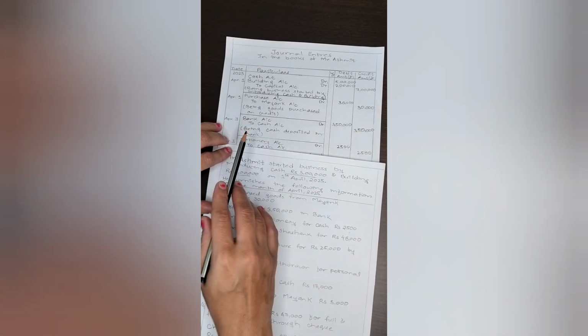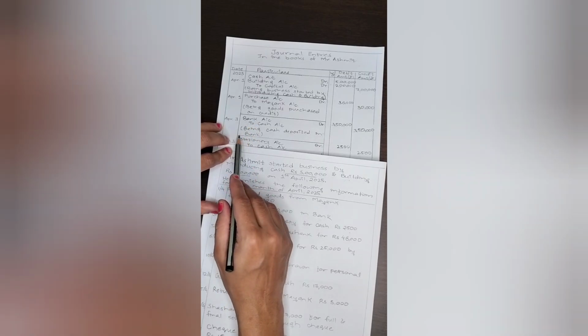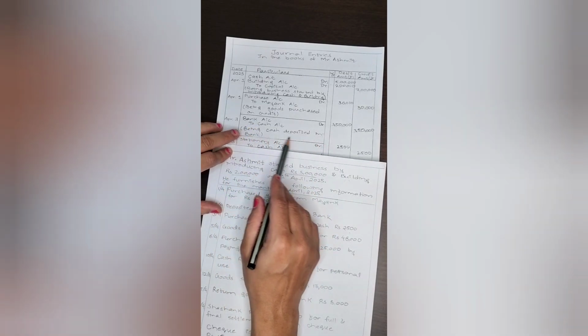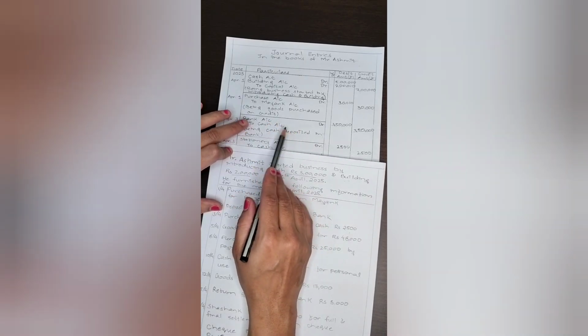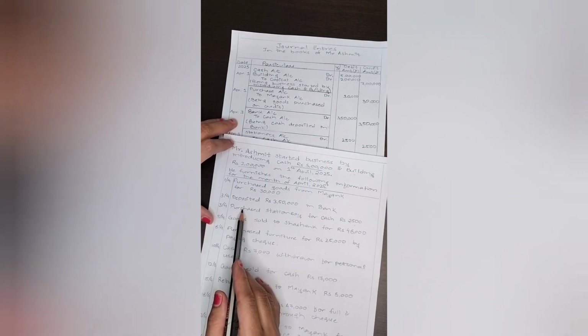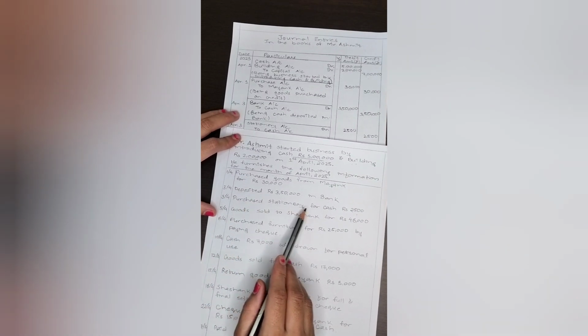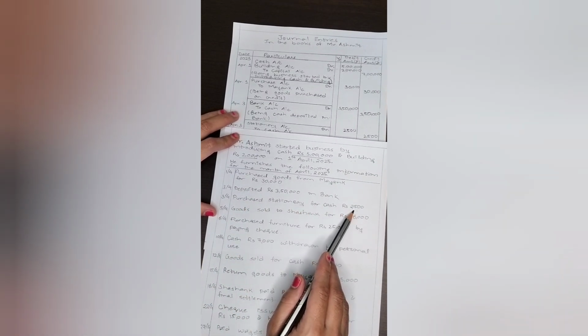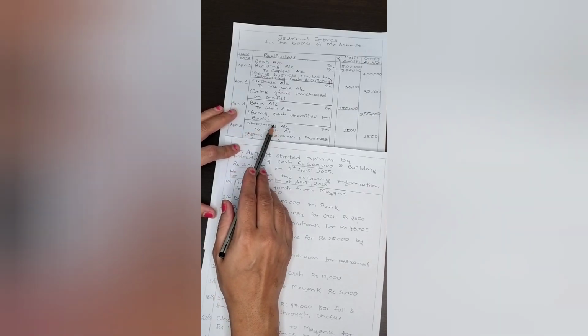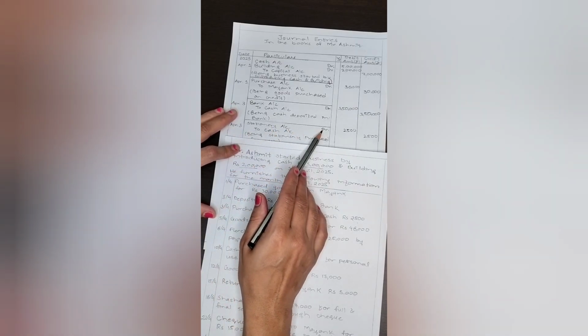Now you must notice that after every transaction we have to make a line, we have to end this transaction. This means this transaction is ended, so we have to make a line over it. Okay. The fourth transaction is purchase stationery for cash rupees 2500. So stationery expense, our expense increases, we debit it.